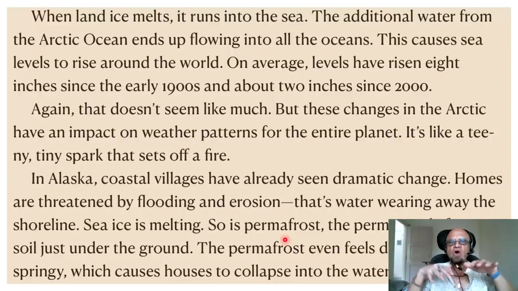And when you walk on permafrost, it's like solid rock, but when it melts it becomes squishy, springy, spongy, and so on. And it has lots of gases stored in it, like carbon dioxide and methane, which begin to come out of the soil. And remember, these are greenhouse gases.